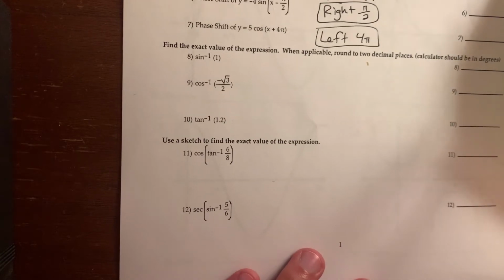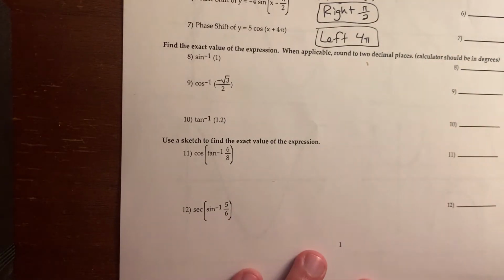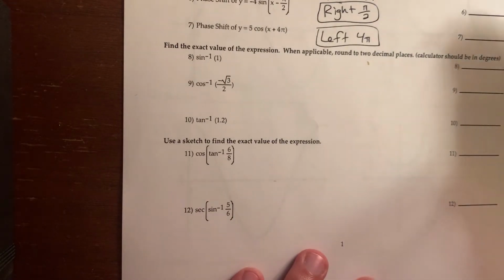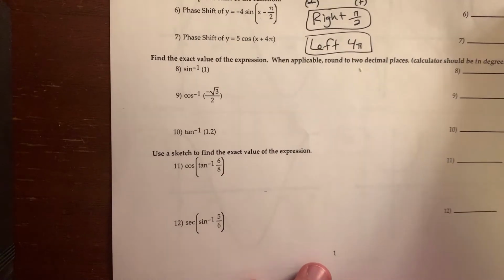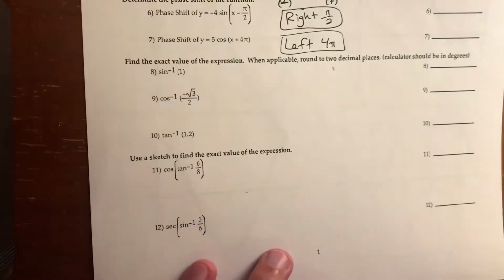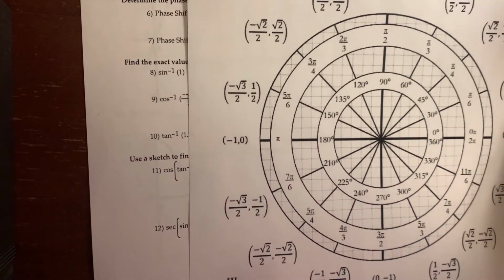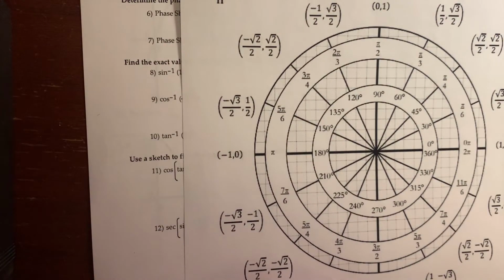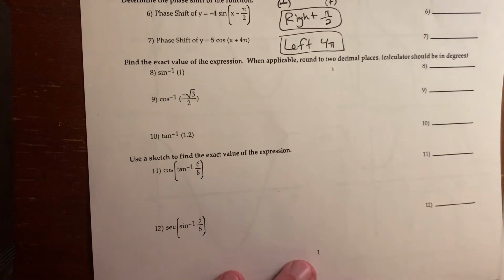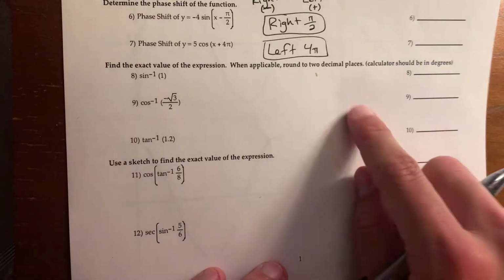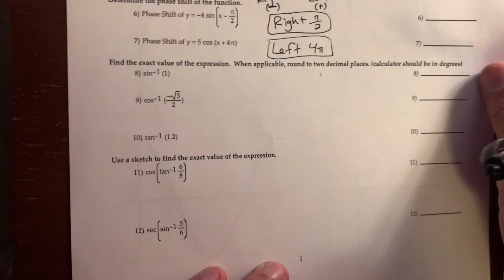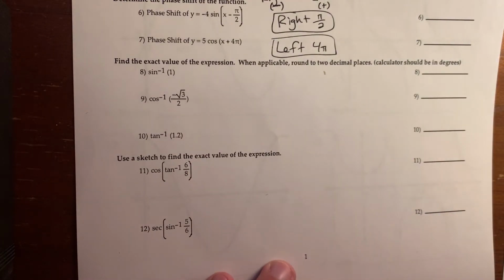Now we're looking at these. Find the exact value of the expression. Now again, we talked about a couple ways you could do this, so I'll show those couple ways here. You can use a unit circle, which would be great. You could also use your calculator to find these inverse trig functions. And again, how we've done it in class is using degrees, finding our answer in degrees.